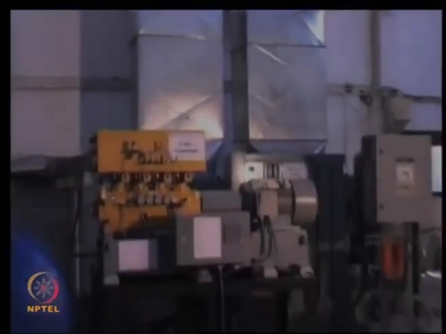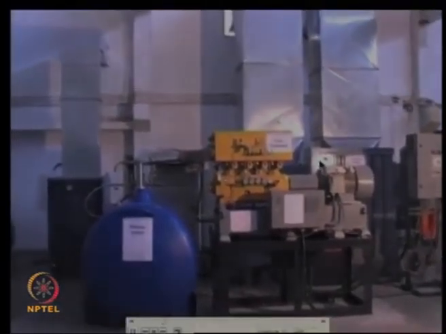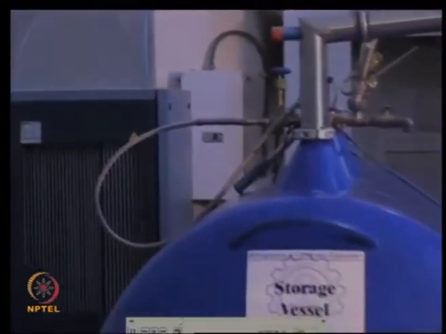Okay. So, these are all the outlets for the air, the hot air which leaves our laboratory. Importantly, you can see that it is a very well ventilated laboratory. All right. This is the air outlet when it cools the compressor. This is the air compressor.